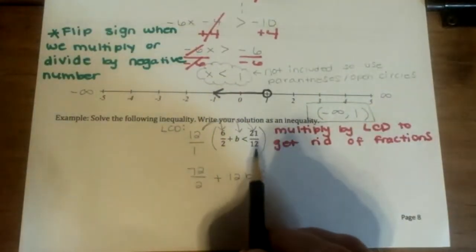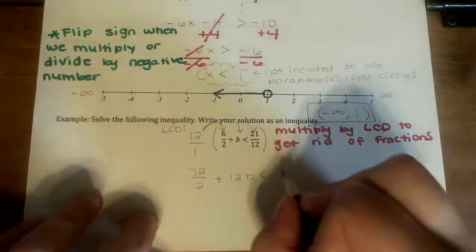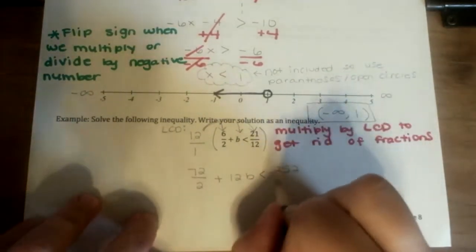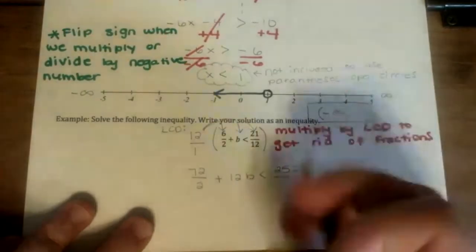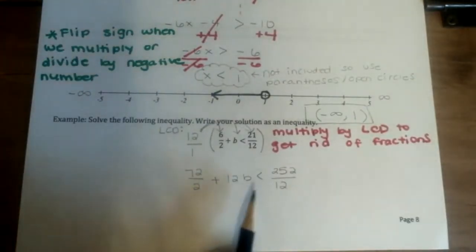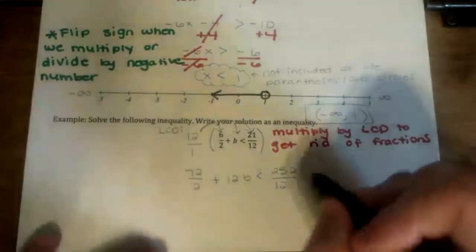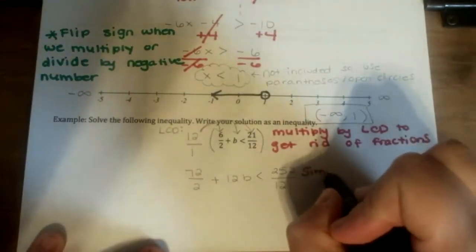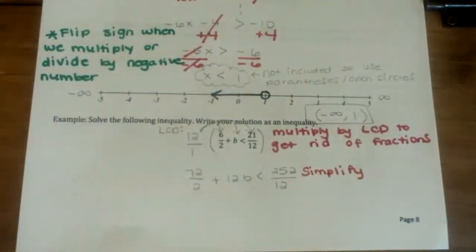Top times top, bottom times bottom. 12 over 1 times 21 over 12. So 12 times 21 would give us 252. Use your calculator. All over bottom times bottom, 1 times 12, which is 12. So 72 over 2 plus 12b is less than 252 over 12. Remember, whenever we simplify, our fraction should go away.